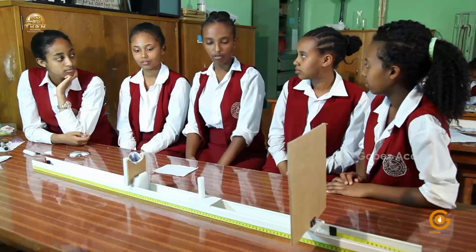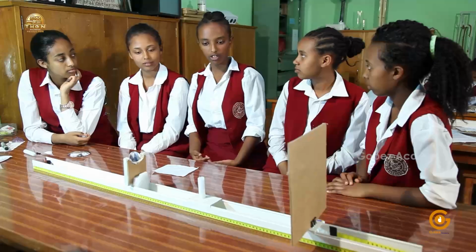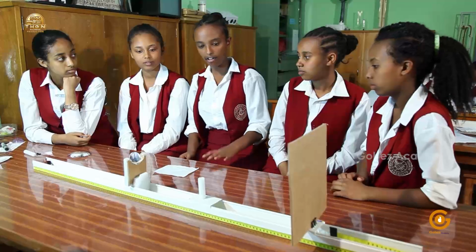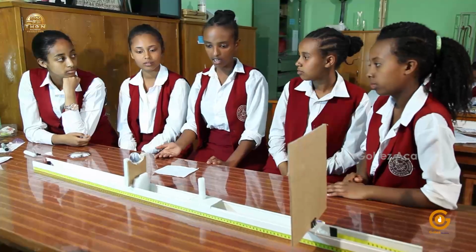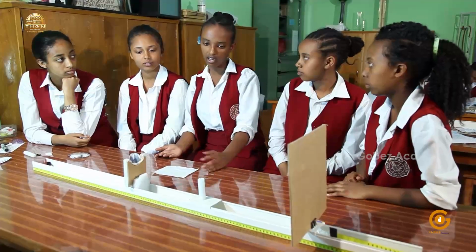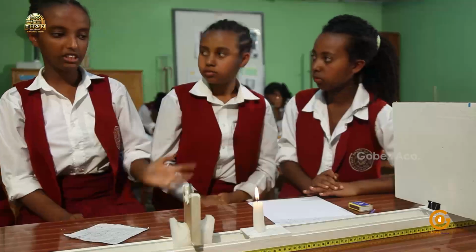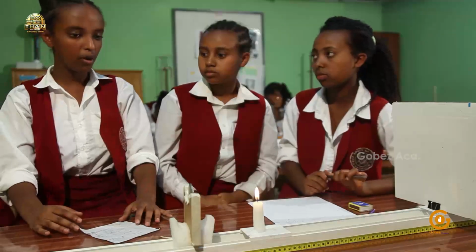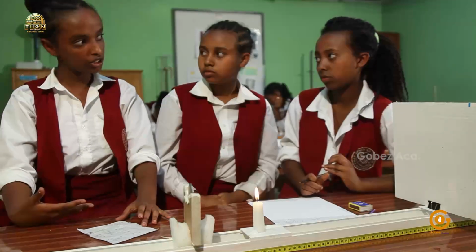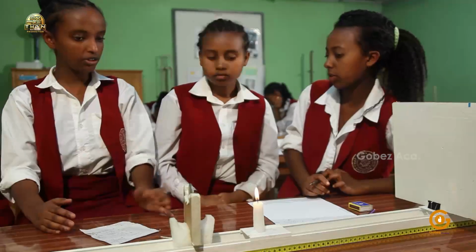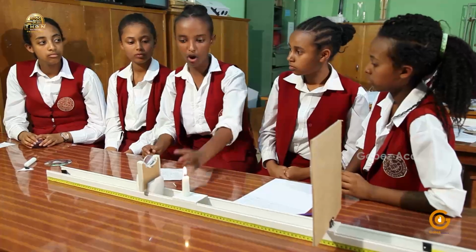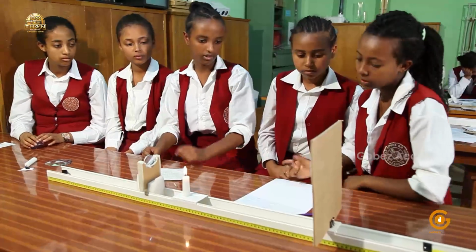Yes, and the formula we use for finding the focal length is 1 over f equals 1 over s plus 1 over s prime. In this case, f is the focal length, s is the object distance, and s prime is the image distance. So the first thing we have to do is find the focal length using the mirror formula, and after that we can make sure that what we learned theoretically is true. And we have to realize that all distances are measured from the mirror. Okay, so let's start measuring.